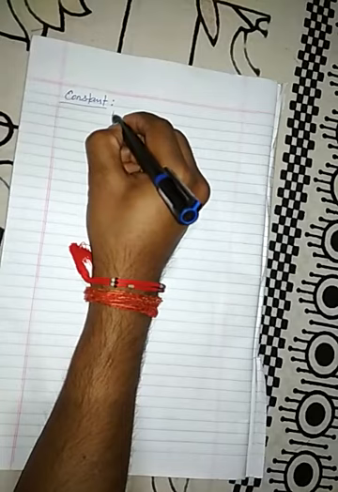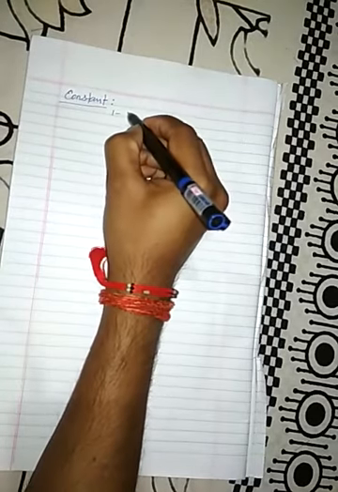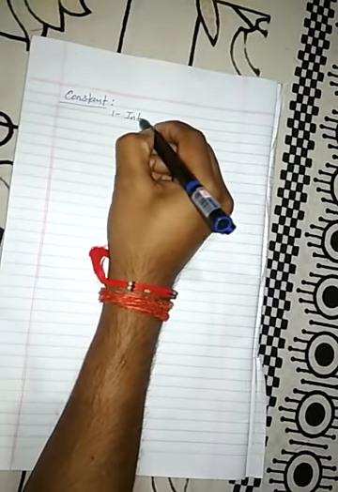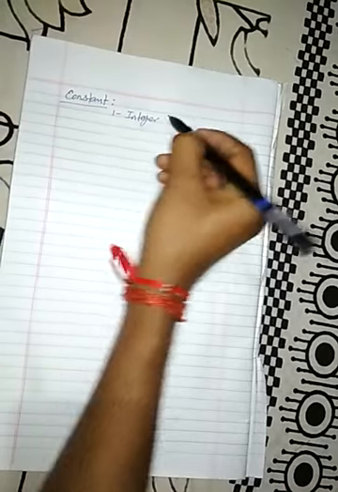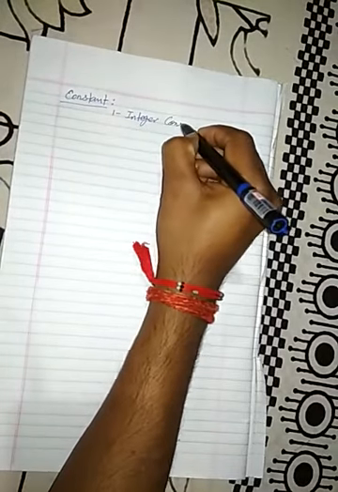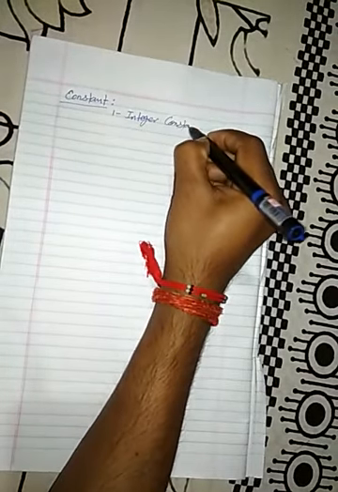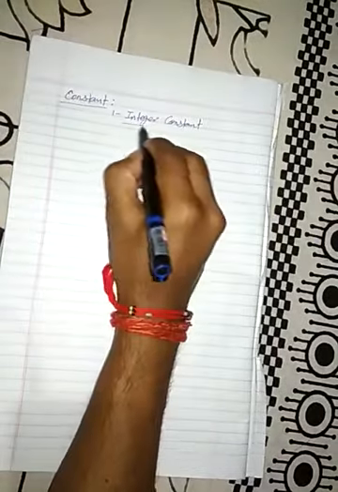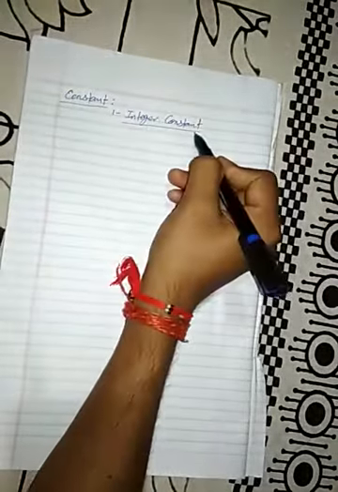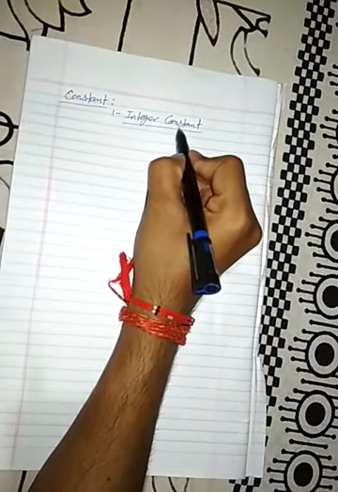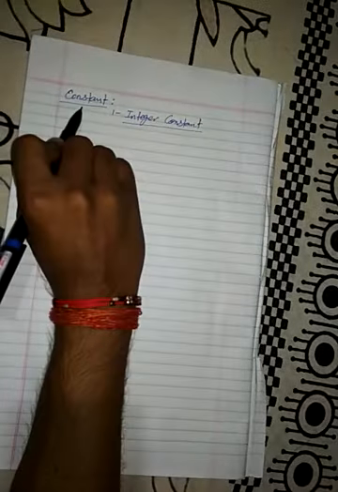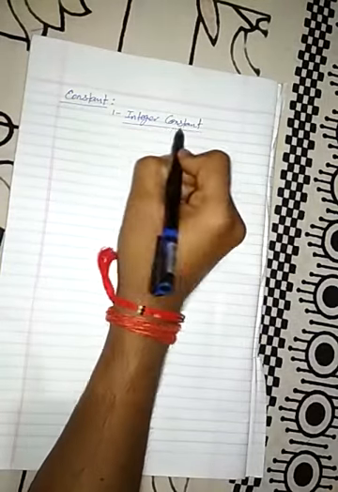There are many types of constant. Number one, integer constant. As you know, constant means the value that never changes in the whole program. The first point, integer constant, means it is a constant, so the same theory will be applied here also.